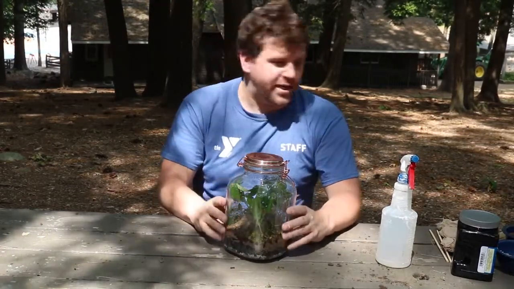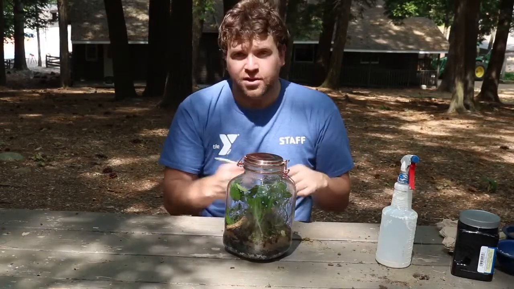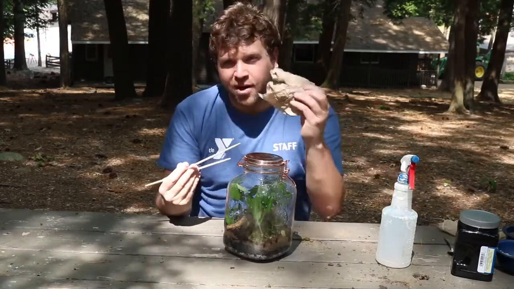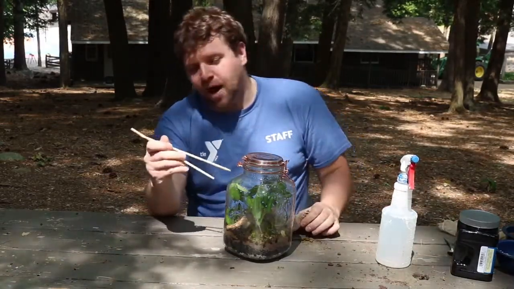If you ever need to clean the inside of a terrarium, use chopsticks and cotton balls or paper towel to mop up the inside of the glass.